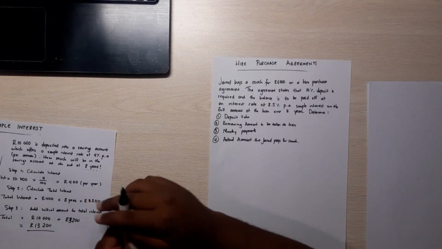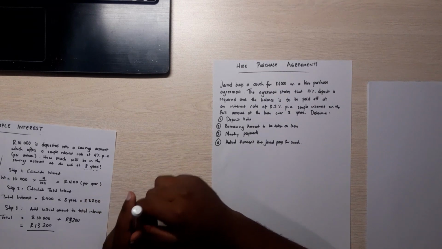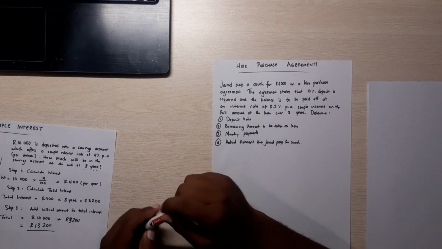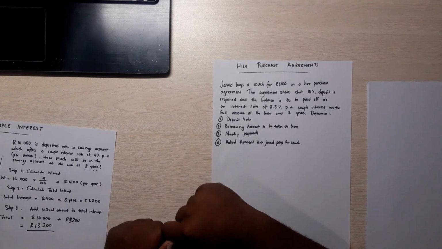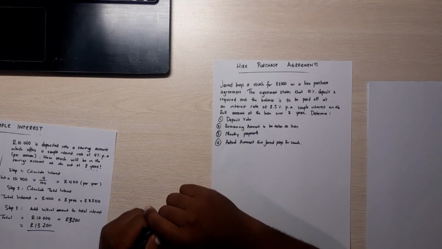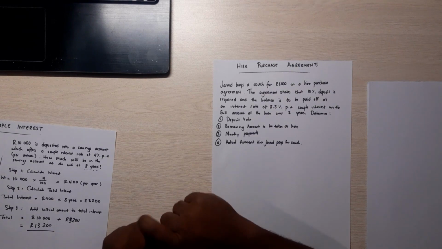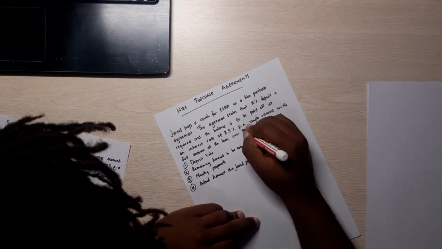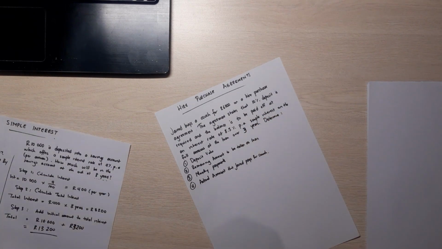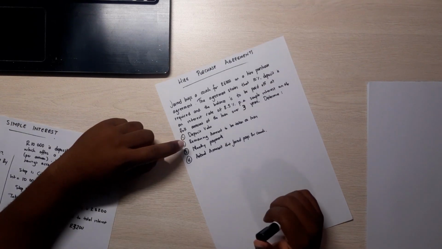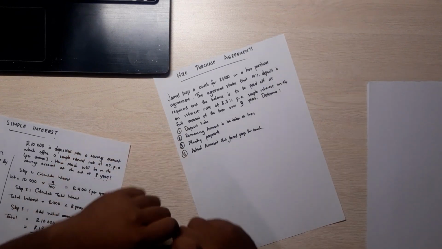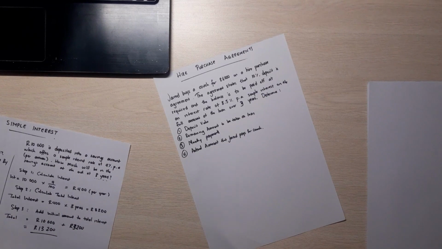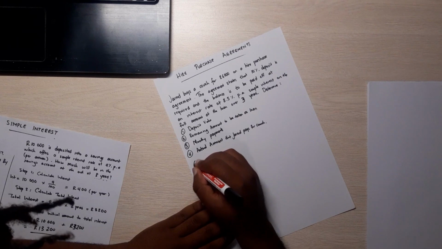Right. So Jared buys a couch for 6,000 on a hire purchase agreement. The agreement says that 10% is required and the balance is to be paid off at the interest rate of 8.5% per annum, simple interest on the full amount of the loan over 3 years. Let's just say 3 years. Determine the deposit value, the remaining amount to be taken as a loan, the monthly payments, and the actual amount that Jared pays for the couch. Right? Let's begin.